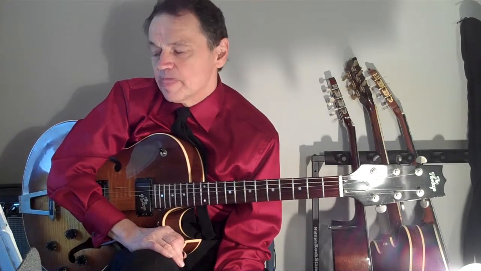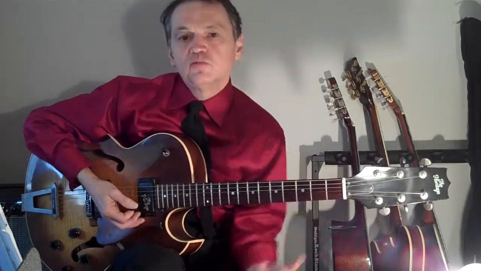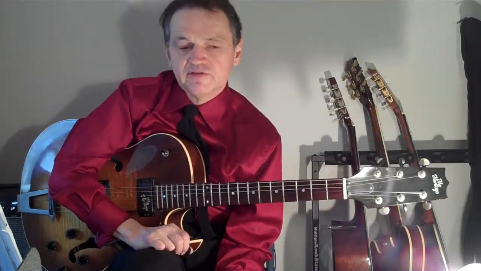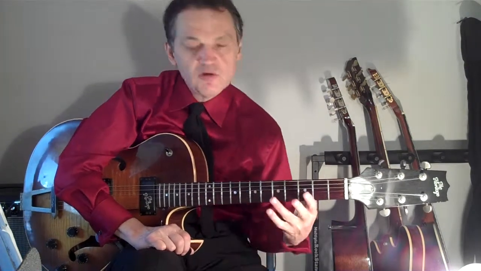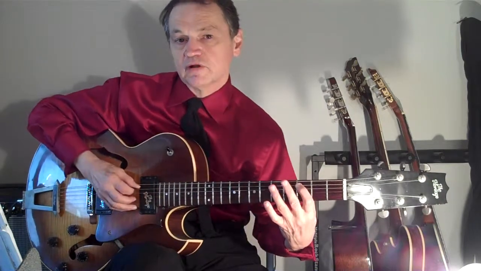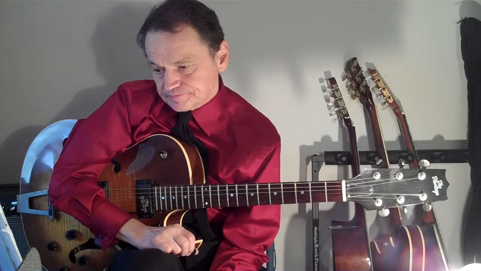In beat number 1 of measure 17, we have quintal harmony, which, like the quartal harmony, is an effective reharmonization device. But in this instance, we have perfect fifths that are stacked one upon the other. So that's quintal harmony.